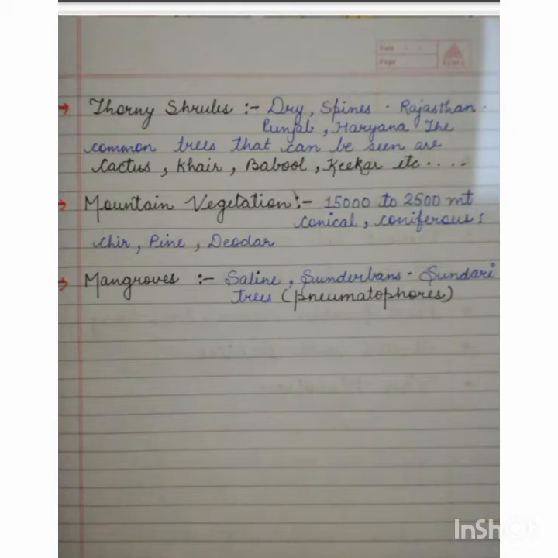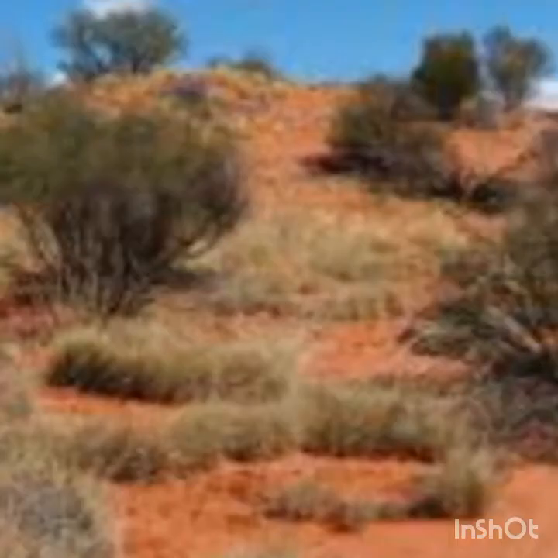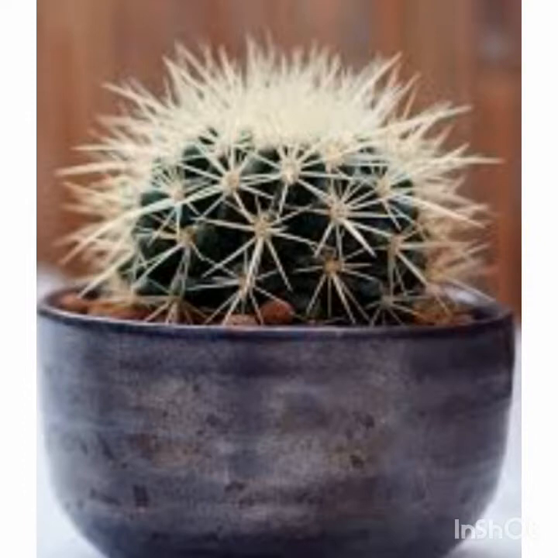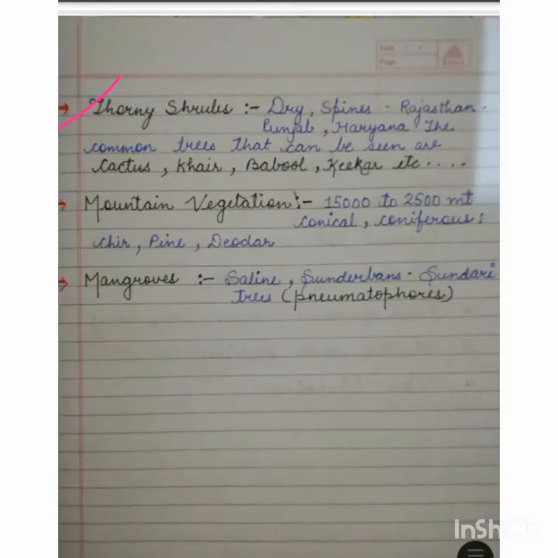Now coming to the third vegetation, that is desert vegetation. It is found in the dry or desert area of the country which receives low rainfall and has high temperature. The trees are sparse with bushes and shrubs between them. In some plants, leaves are in the form of spines to avoid loss of water. Most of the plants have deep roots, thick bark and long needle-like thorns.